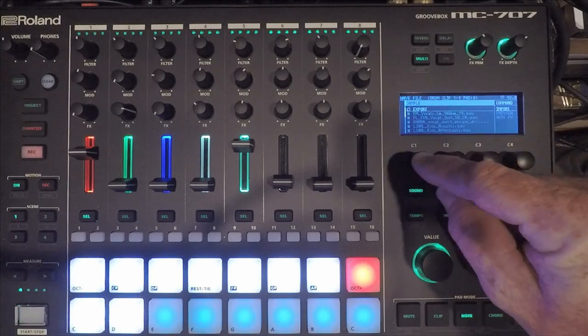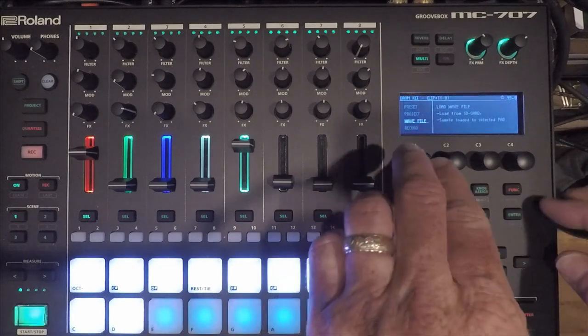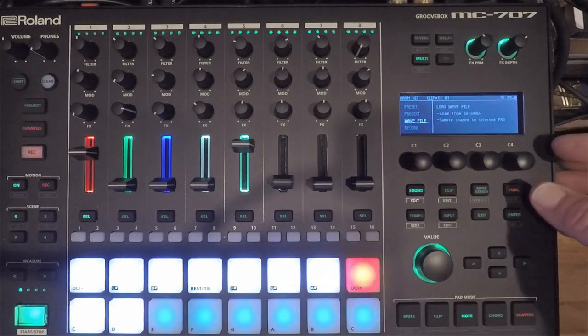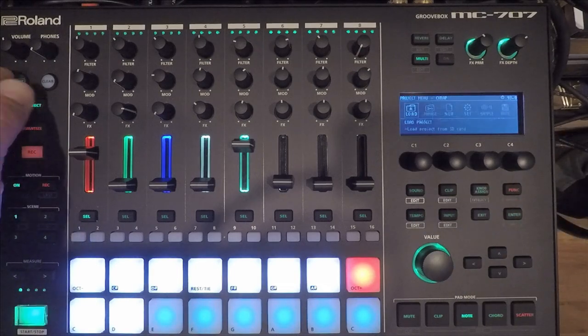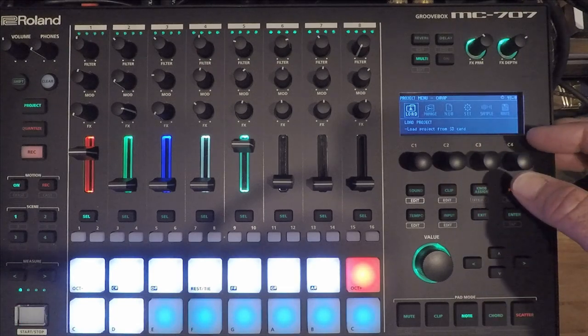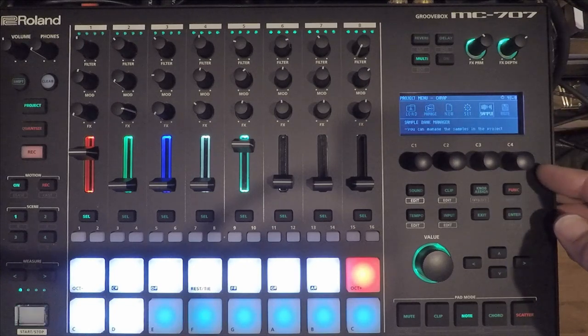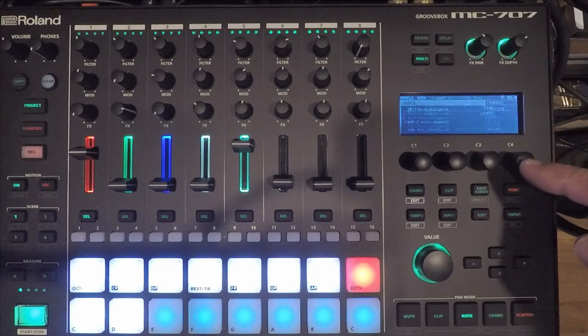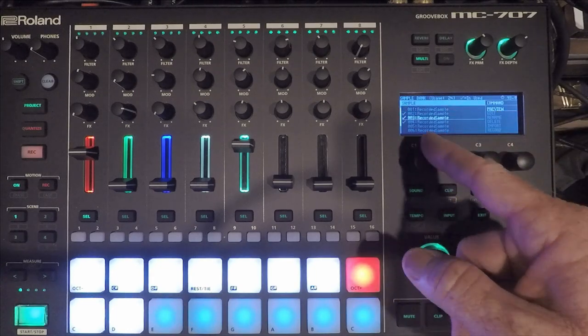let's see how we can get in there. You push the button. Maybe that's not it. There we go. Sorry. Shift project will get you in there to mess with your samples. You have your sample bank manager under project menu. Click C4, hit enter, and you will see all the samples you have listed.